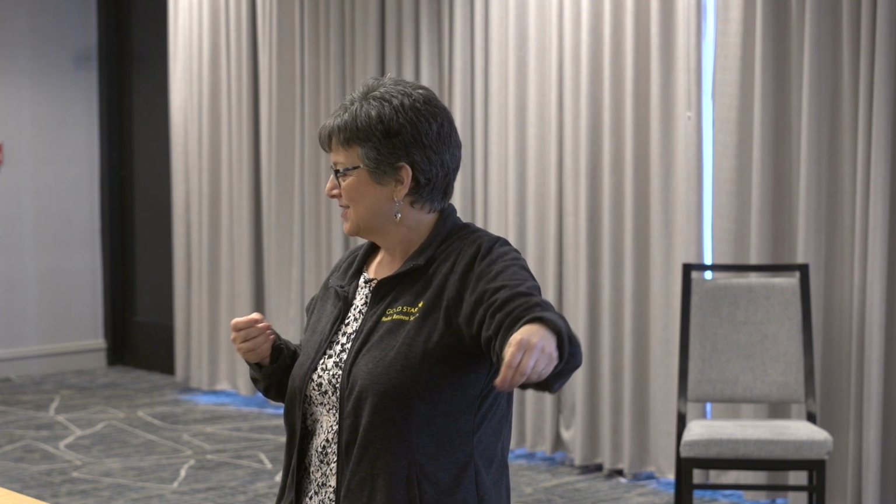Medigap plans gap that 20% coverage. So essentially, they will take what is left after Medicare has paid and then pay anywhere from 50 to 100% of that 20%. Okay? So whatever is left, that's the gap.